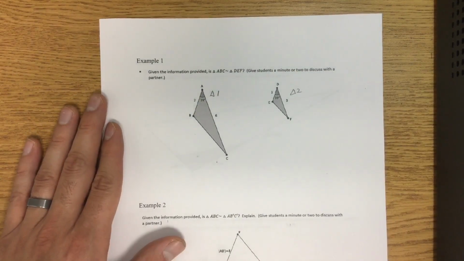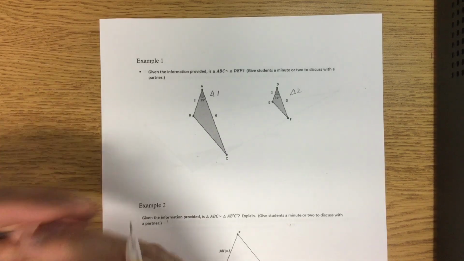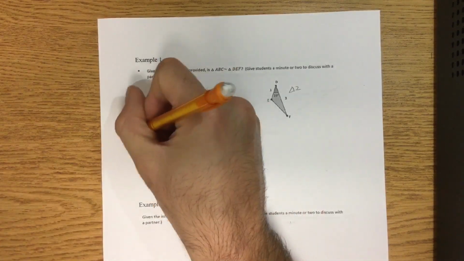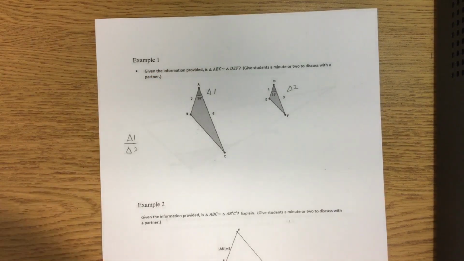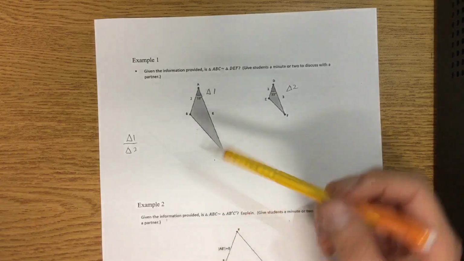What we need to do is check these. When we're working with this, we need to make sure that we do the same one on top of the proportion and the same one on the bottom of the proportion. If we want to do triangle 1 divided by triangle 2, then we need to do that every time. And then we need to find the side lengths that correspond.